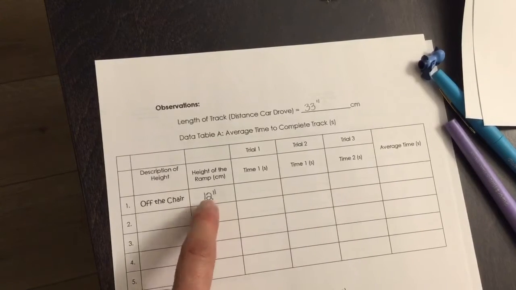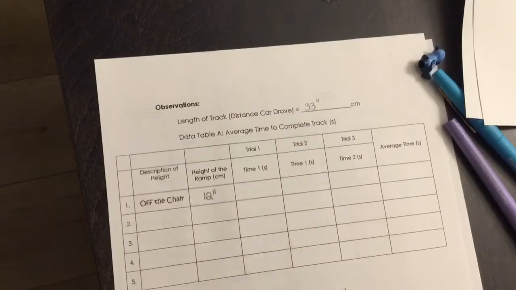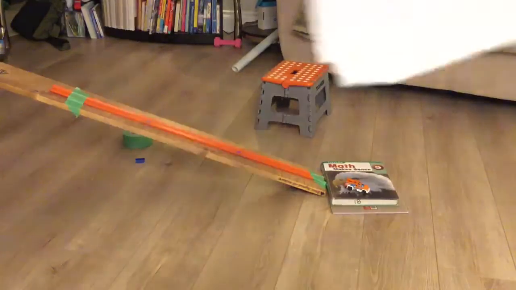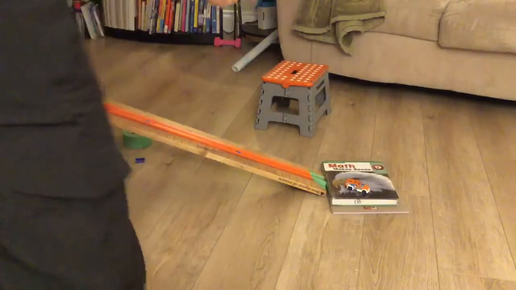So that's how high the ramp is, or how high that car is off the ground. Next we're going to try some trials. Here we go. It says place your passenger on the top of the hood of the toy car.